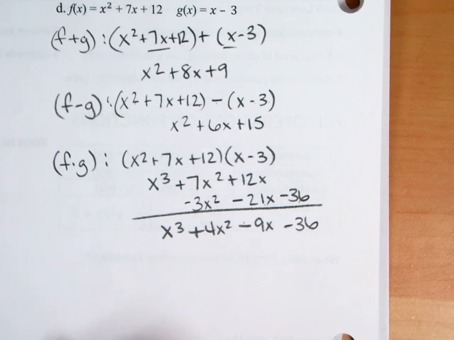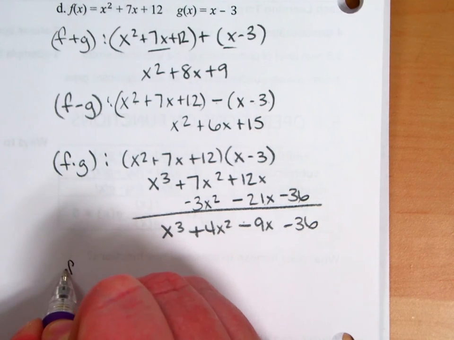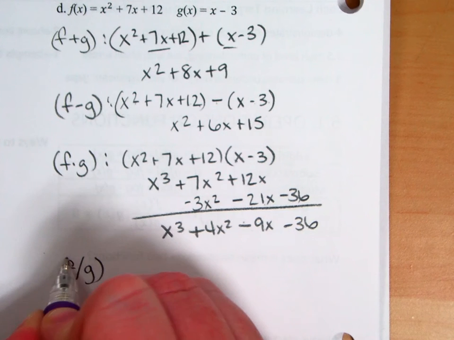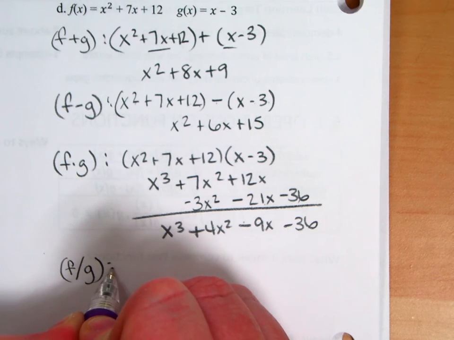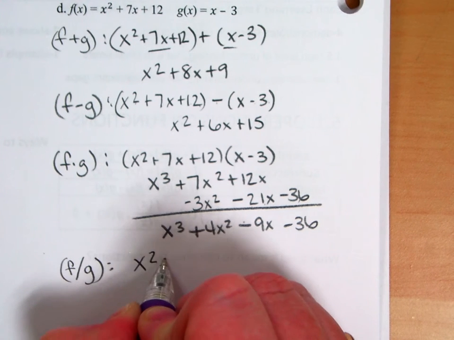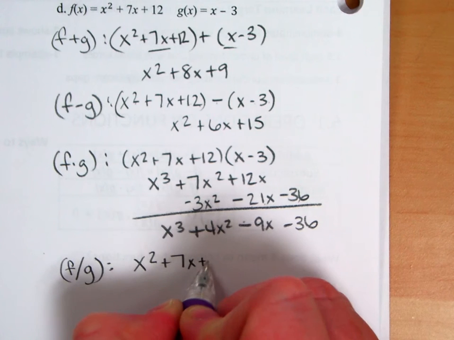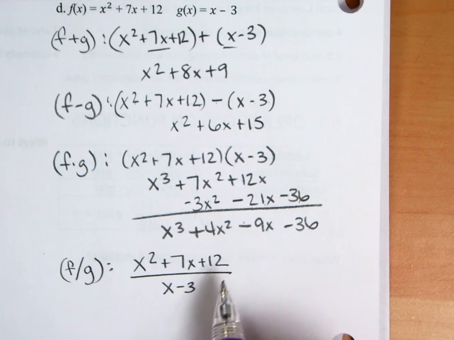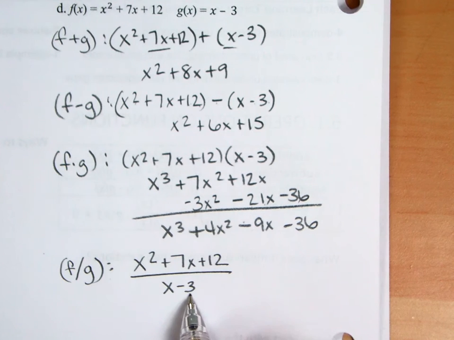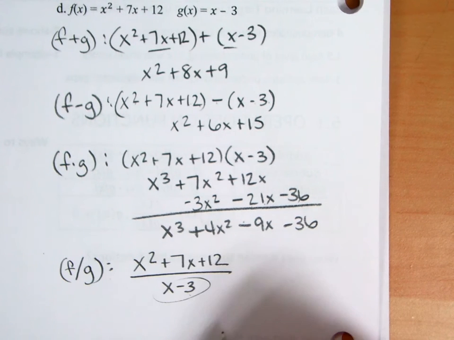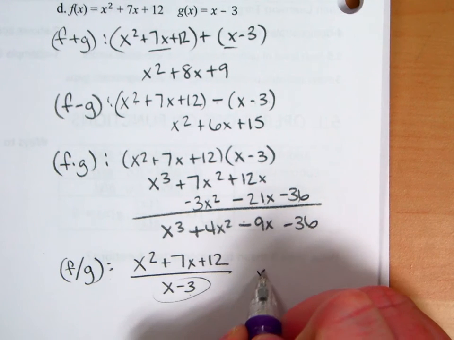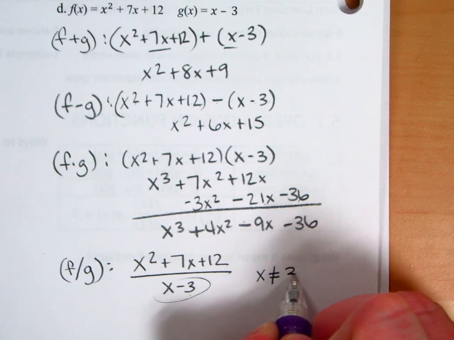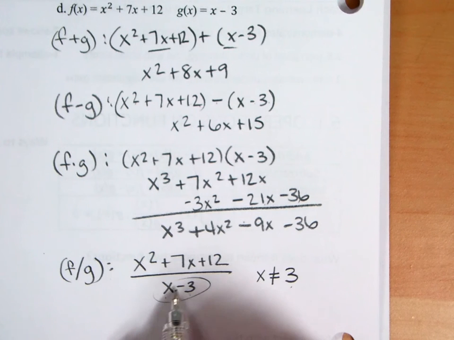And last but not least, we'll have f divided by g, which gives you x squared plus 7x plus 12 divided by x minus 3. So with this, x minus 3, denominator cannot be 0, so x cannot equal 3, because if I plug 3 in, 3 minus 3 is 0, cannot divide by 0.